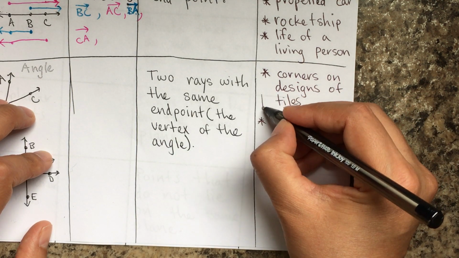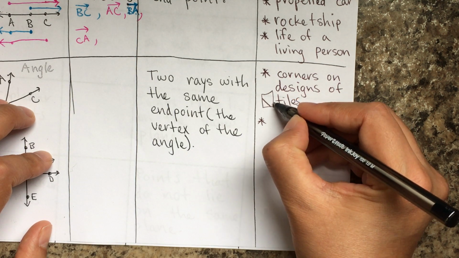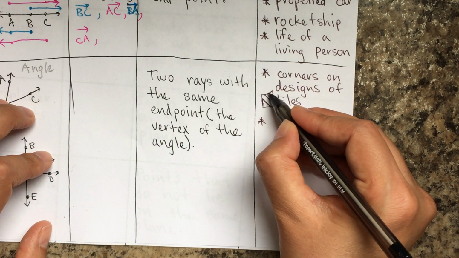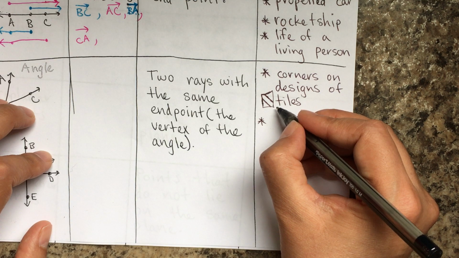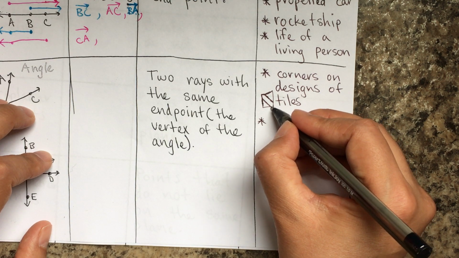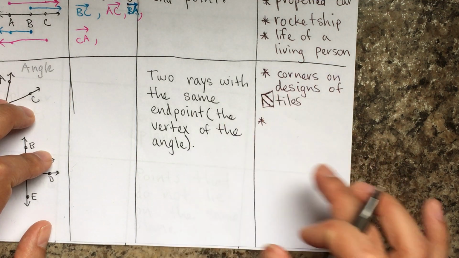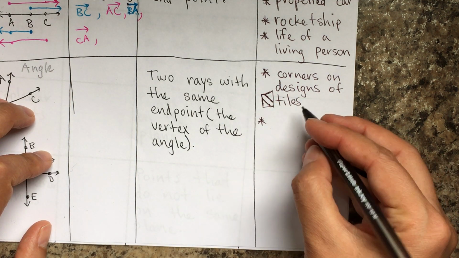For example, there are some tiles that have something like this, and then they have a line in there. So this is an angle right here. This is another angle. The corner of that square or tile is an angle. This is another angle. So there are different angles in a tile that is designed something like that.